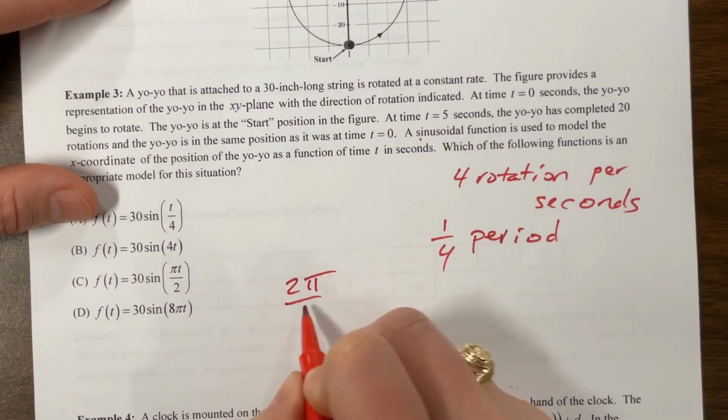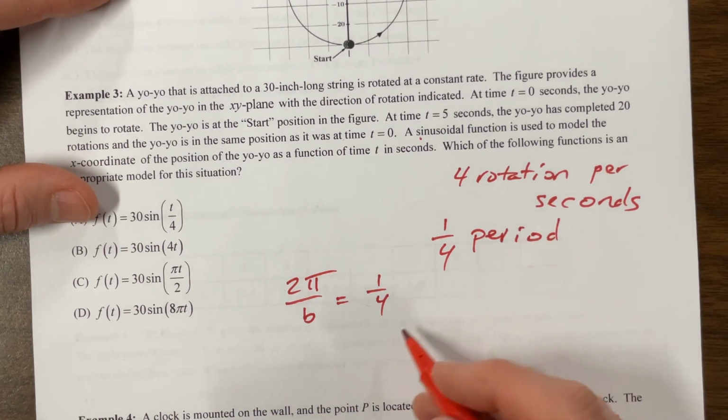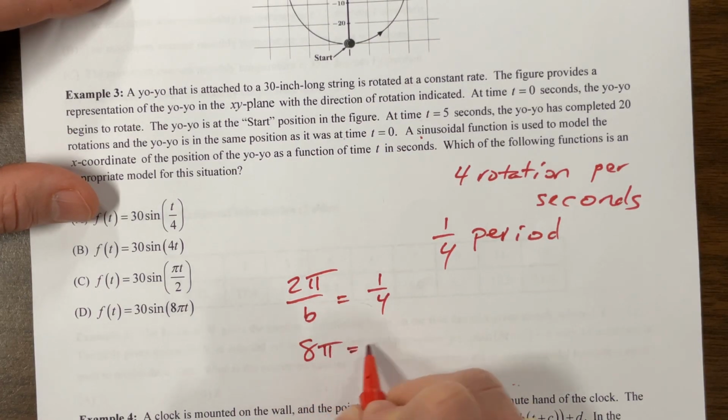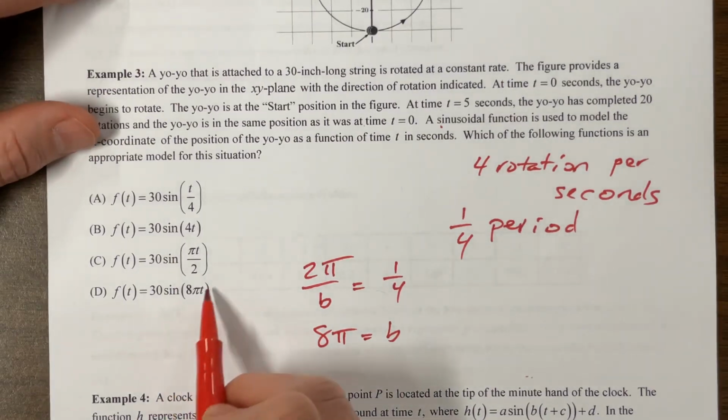So 2 pi over b is equal to 1/4. So I can cross multiply. I see 8 pi is equal to b. Okie dokie. And there's my 8 pi.